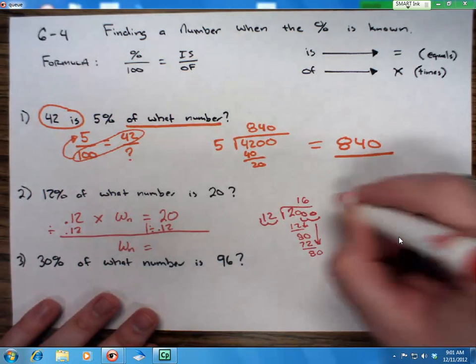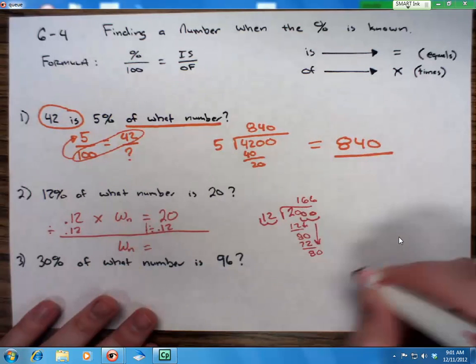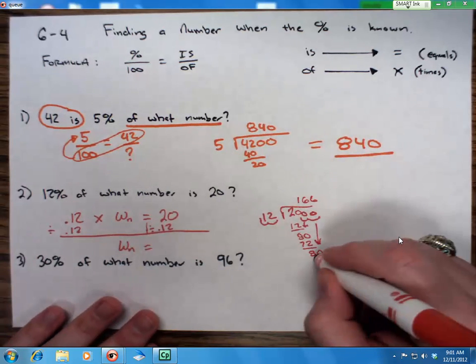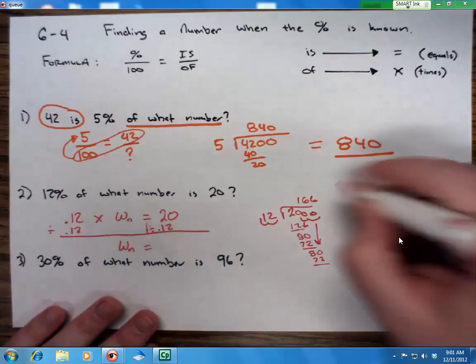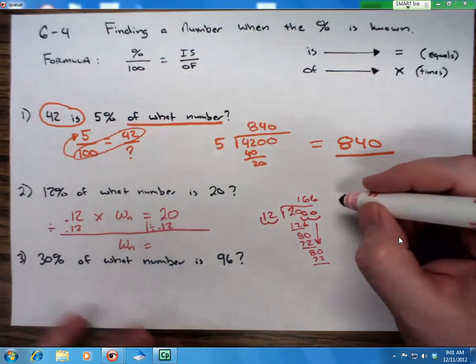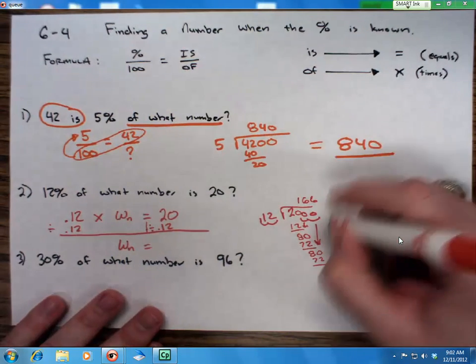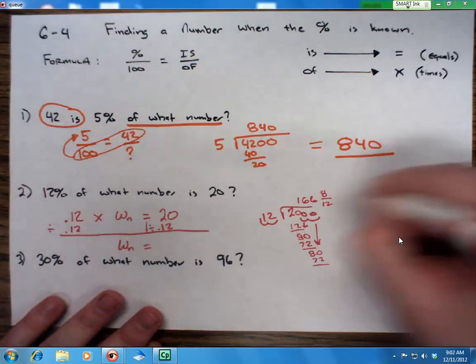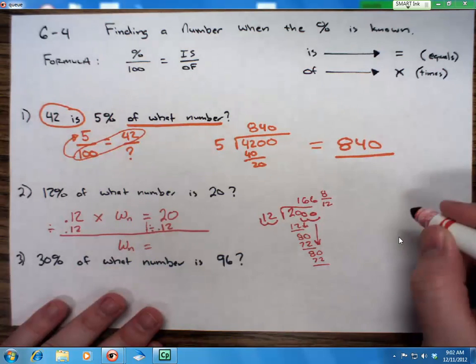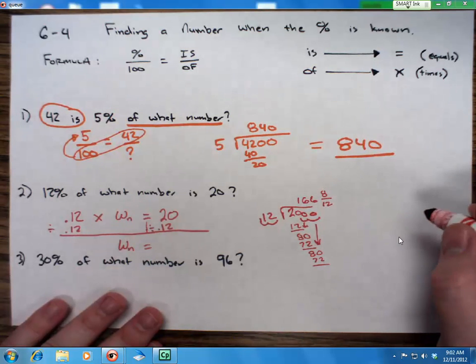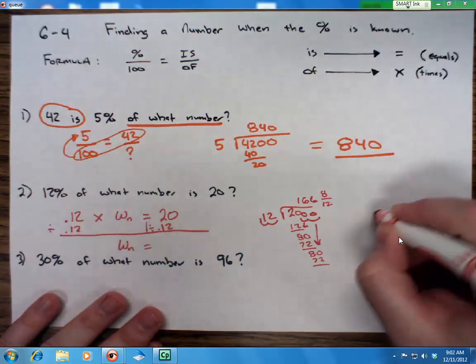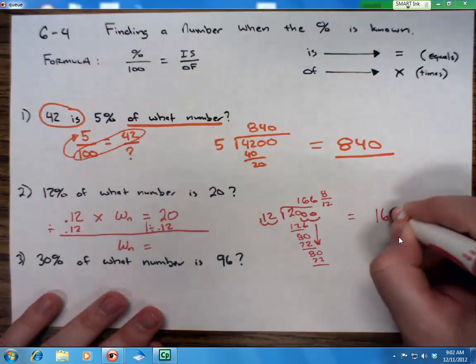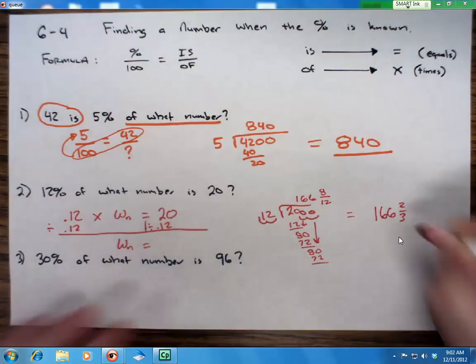So that's going to leave me with 166, and I'm going to go ahead and take my 8 and put it over the number I divided by, 8/12. Simplify that down to what? 2/3. So that would be 166 and 2/3.